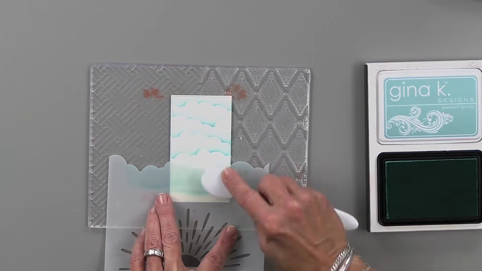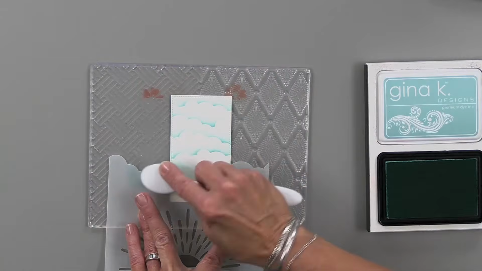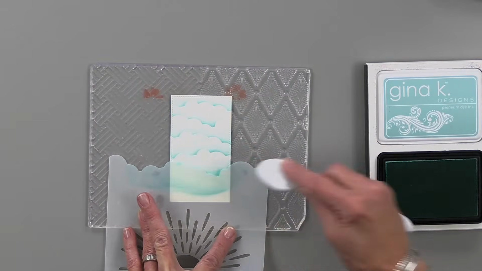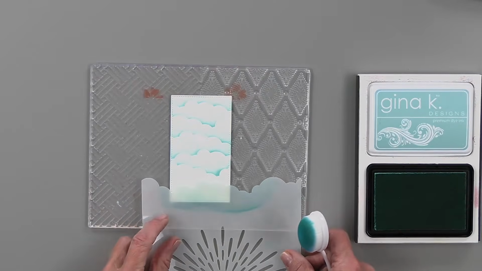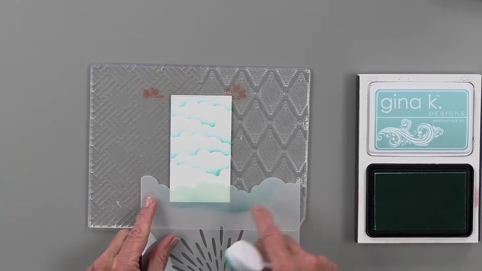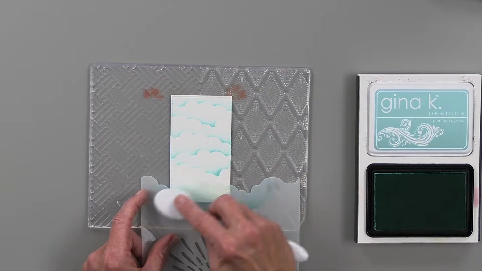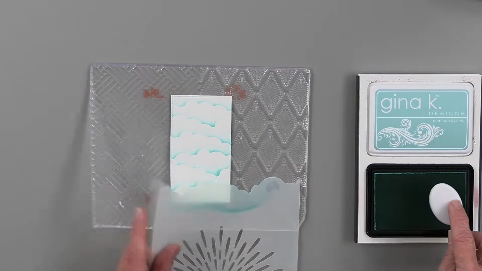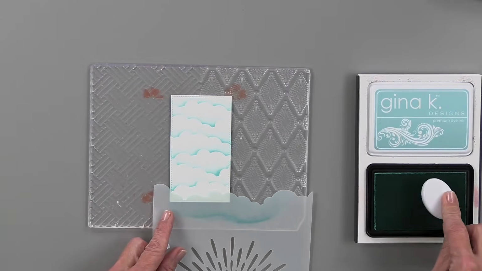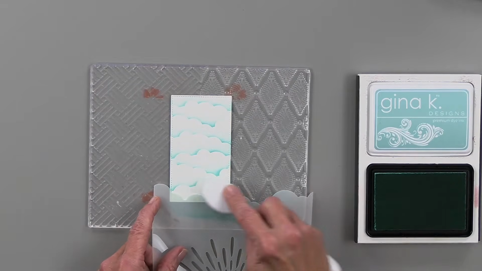I feel like we could use this for a couple cards today. Personally, before I make an investment, I like to think of several different things I can do with the product first. So if I can show you a couple different cards using this today, that might be helpful for you if this stencil is on your wish list.